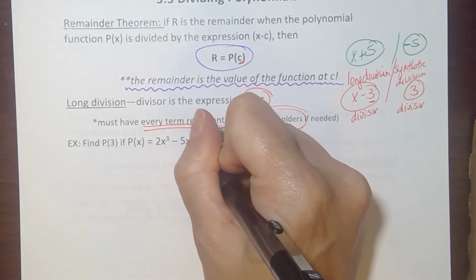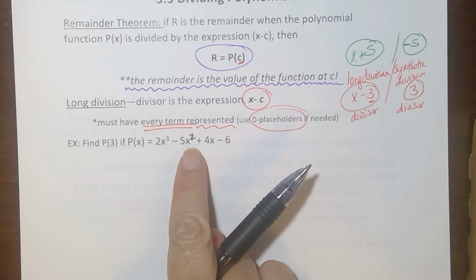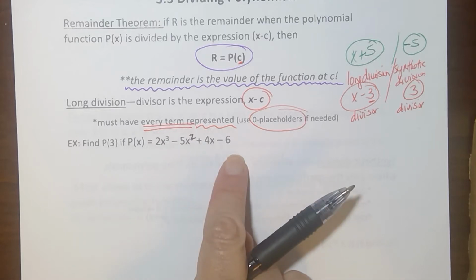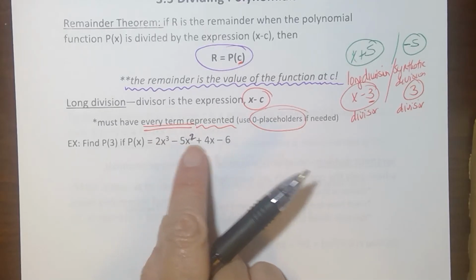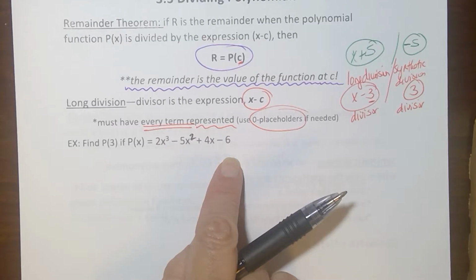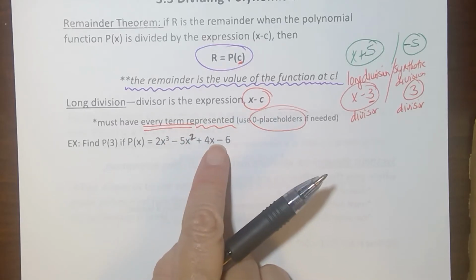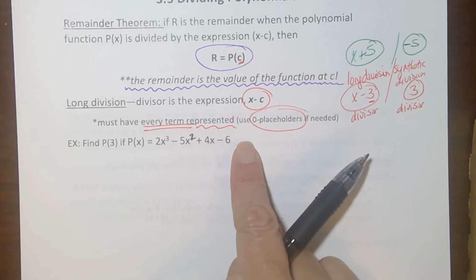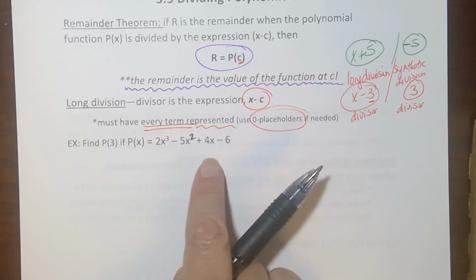Hopefully I fixed that before you printed. 2x cubed minus 5x squared plus 4x minus 6. So I have a third degree polynomial. There are 1, 2, 3, 4 terms represented, and no terms are left out. If I look at my exponents, I count my way down. 3, 2, 1, and this would be x to the 0. So I don't need any 0 placeholders here because every term is represented.